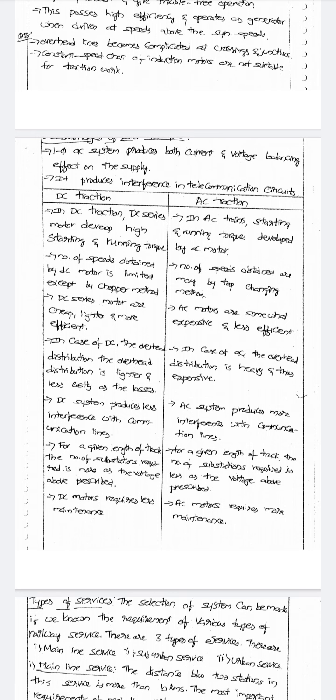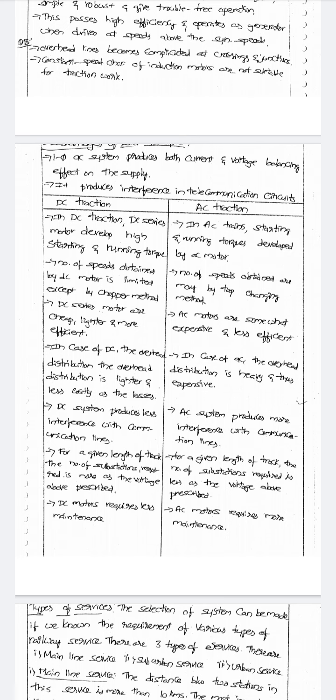The next, the second one. The number of speeds obtained by a DC motor is limited, except by the series-parallel method. Now coming to AC traction, the number of speeds is obtained by tap changing methods.